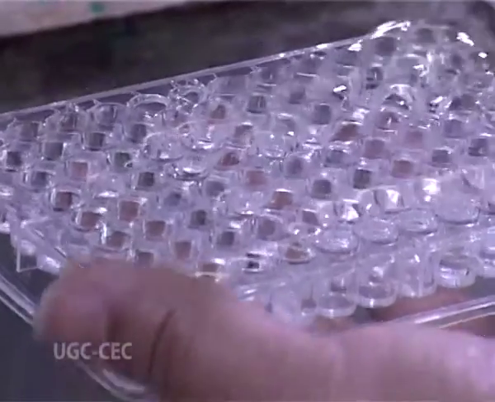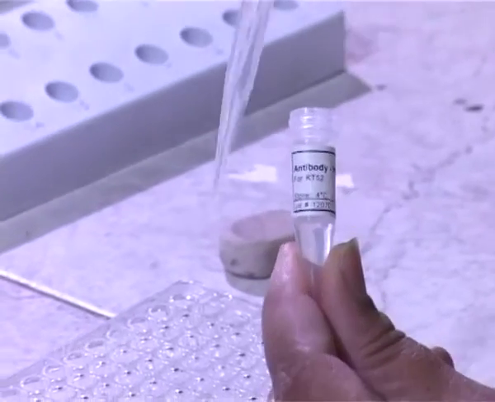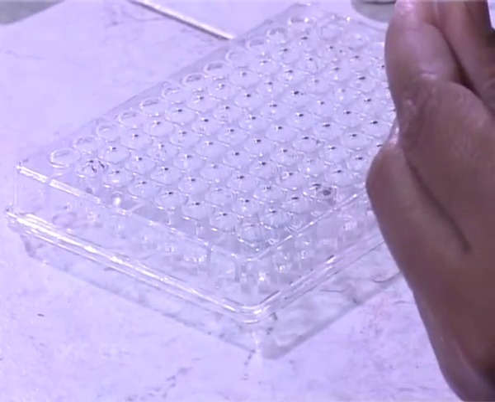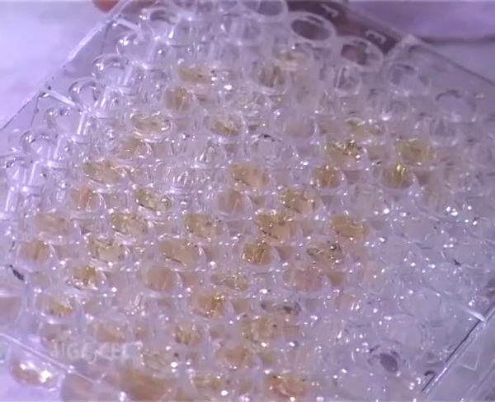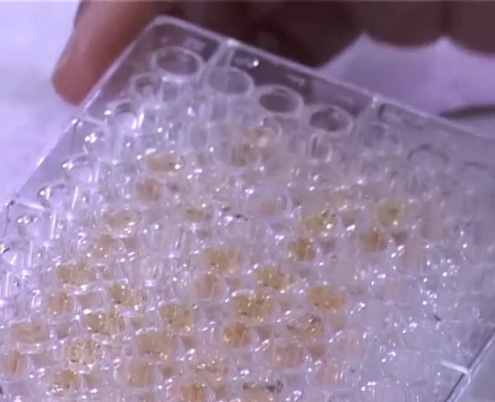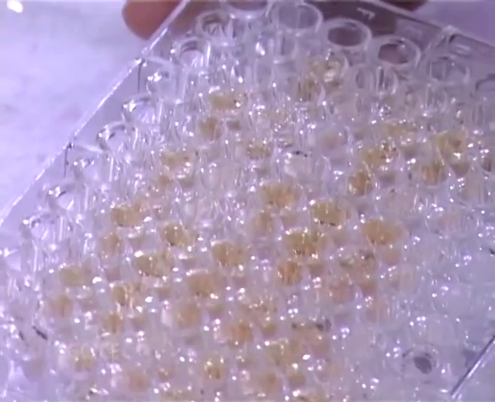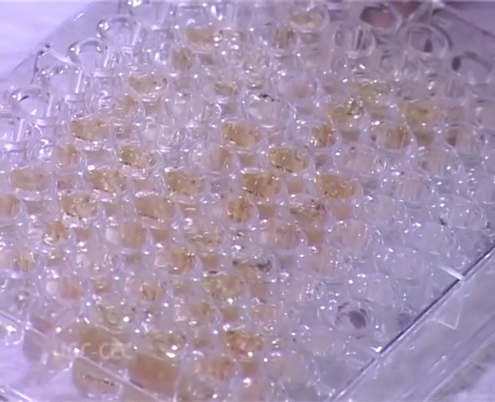Then after washing, we will add a secondary antibody tagged with an enzyme. Then again after incubation and washing, we will add the substrate. Now remember one thing, in competitive ELISA, less coloration means more antigen present in the sample.